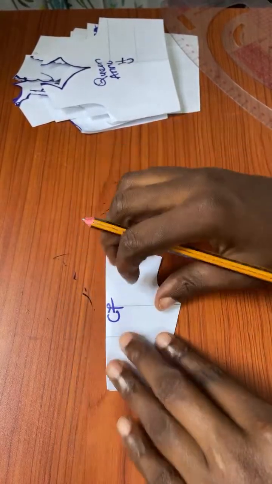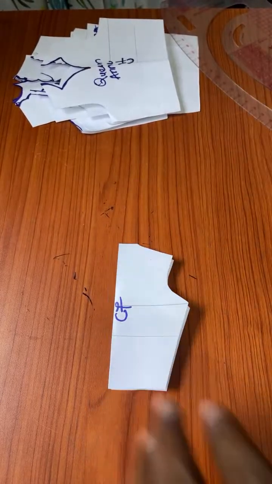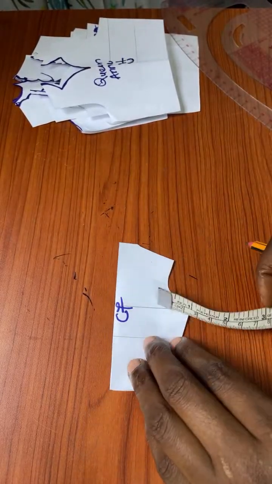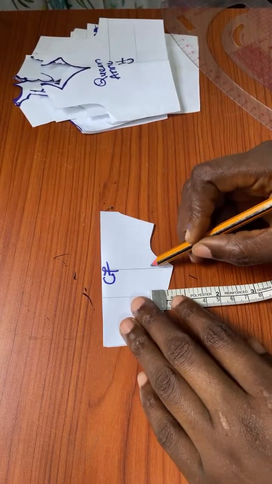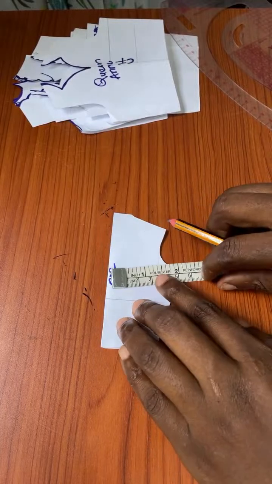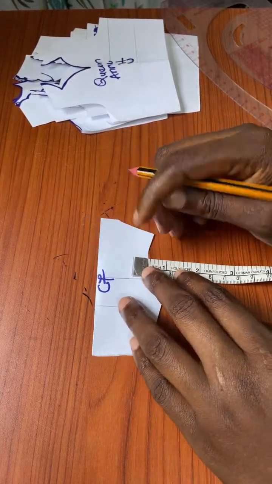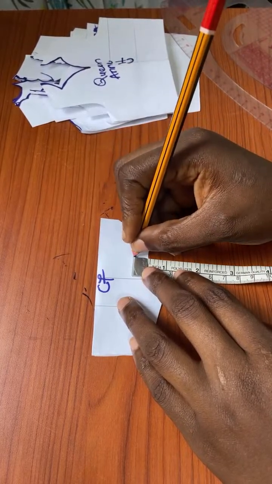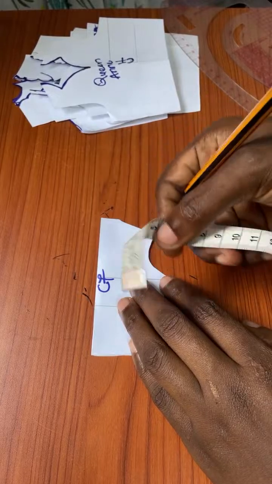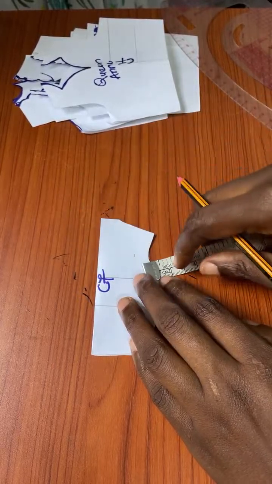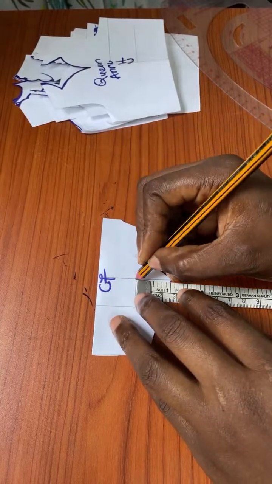Okay, let me bring this on fold so that those that are drafting their pattern as a single pattern can also understand. So from this line right here, which is going to be the front width line, you come in here by 2 inches or 5 centimeter, depending on what part of the measuring tape that you use.